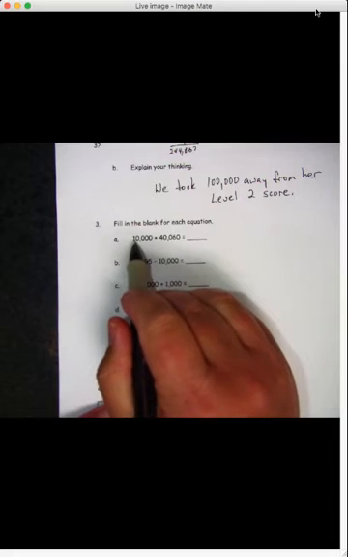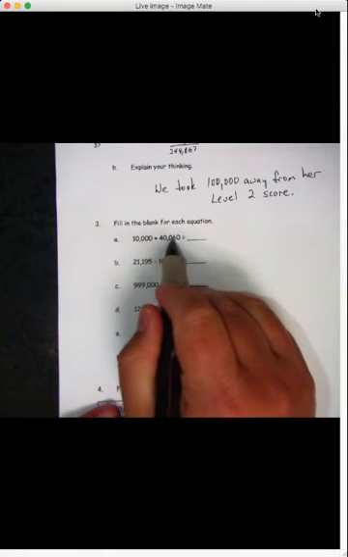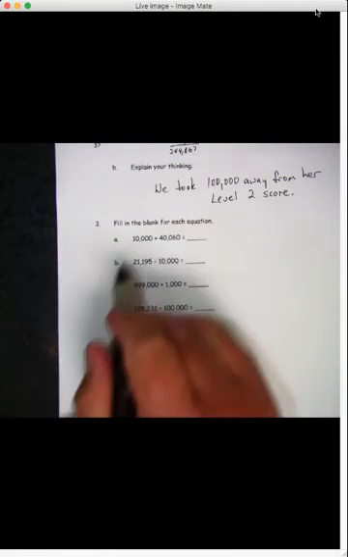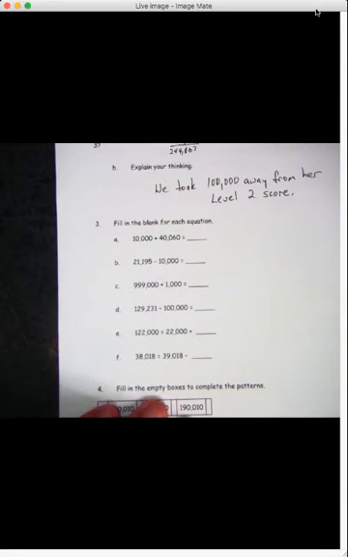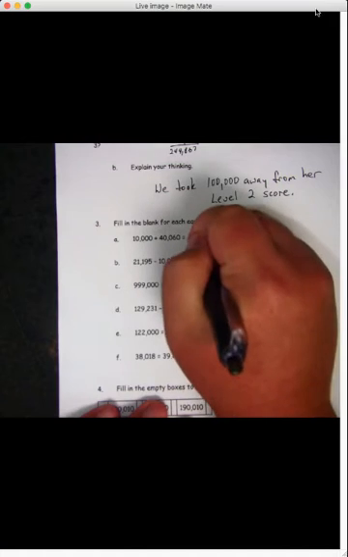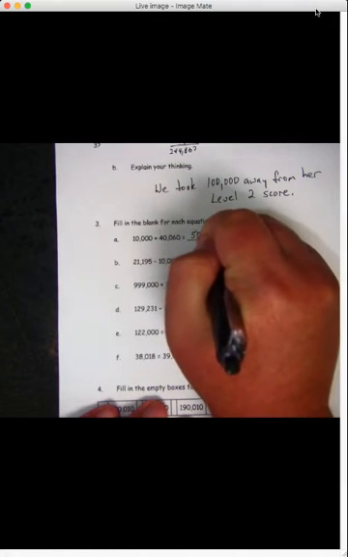So I'm adding 10,000 to 40,060. What's 10,000 more than 40,000? 40 plus 10 would be 50,060.